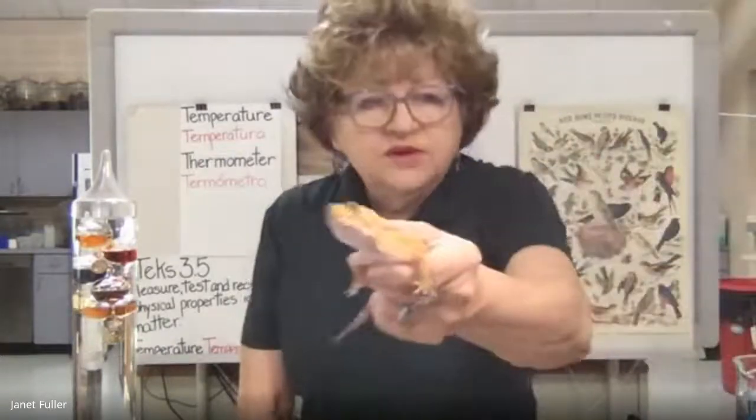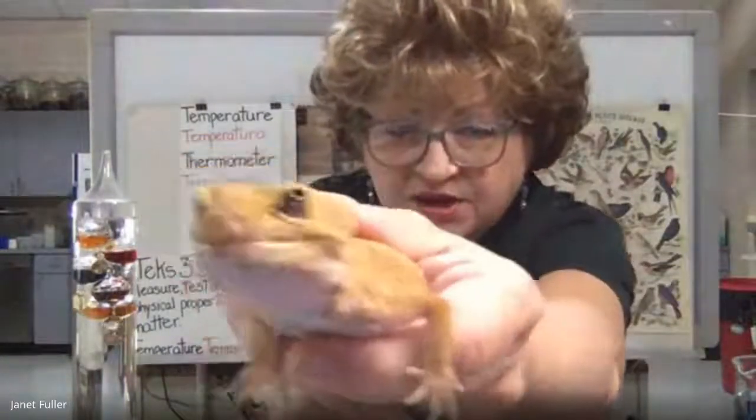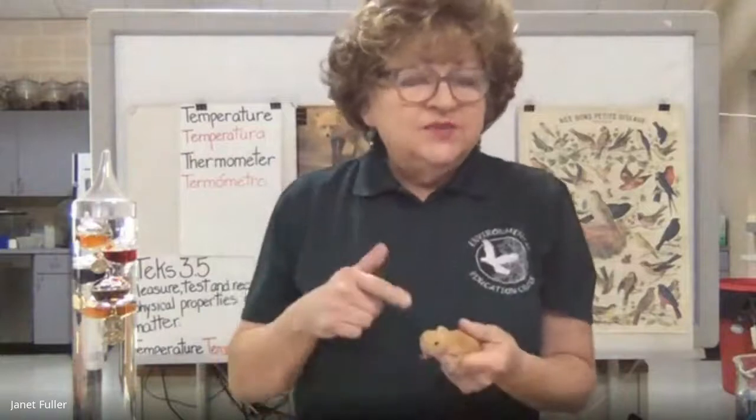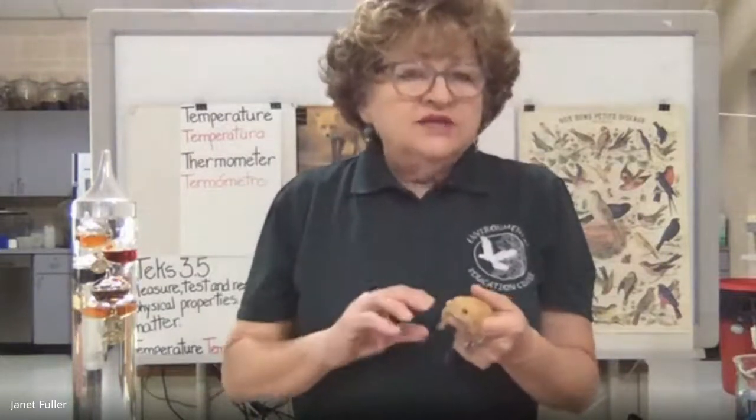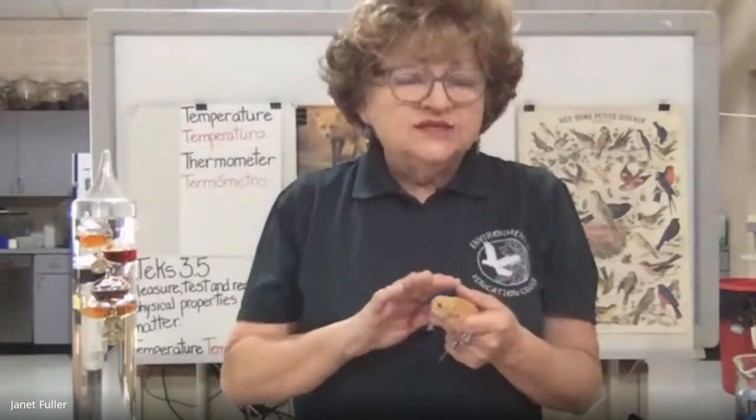This is a gecko. His name is Peanut. Say hi, Peanut. Peanut is a gecko. He is a reptile. He's cold-blooded. He's dependent on the air or the water around him to help control his temperature.